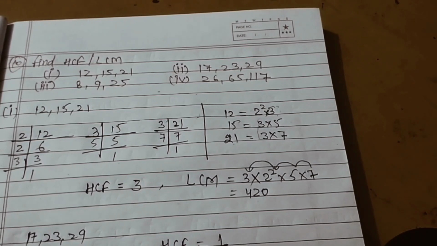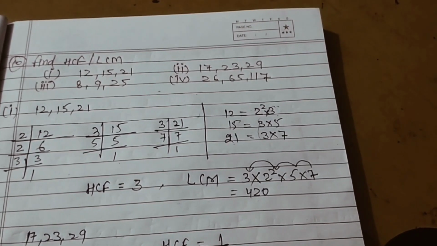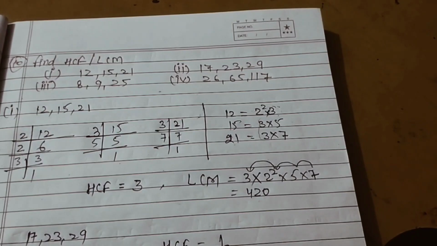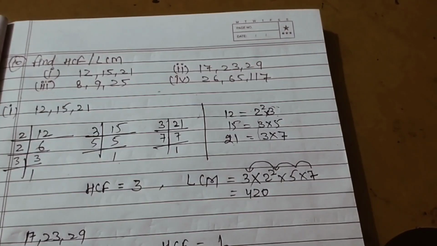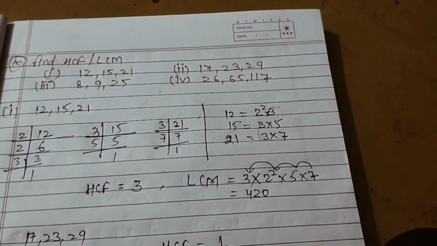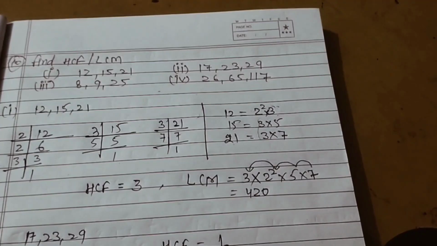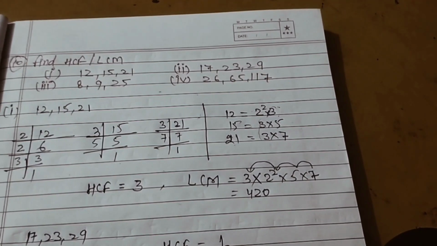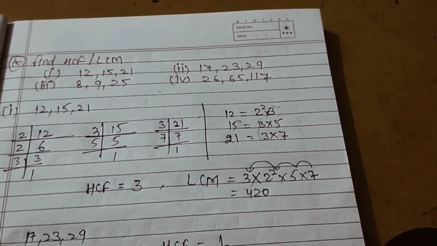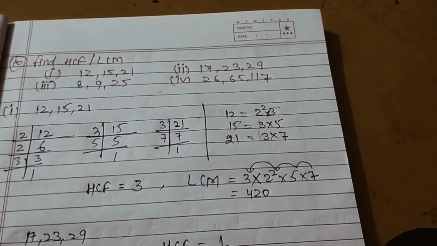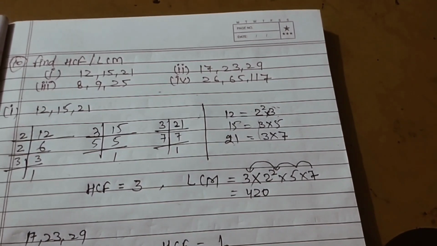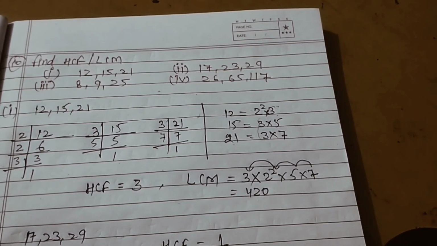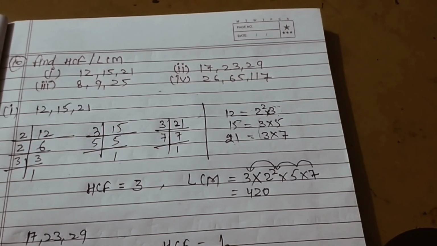Third is 8, 9, and 25. So first prime factorize all of these numbers. 8 is divisible by 2, we get 4. Also divisible by 2, we get 2 and 2, 1. 9: 3, 3, 3, 1. 25: 5, 5 and 1. So if we write 8 as 2 cube, 9 as 3 square, and 25 as 5 square.